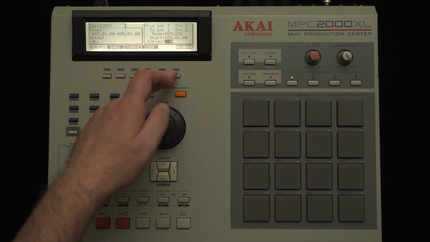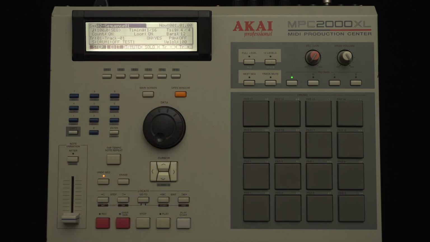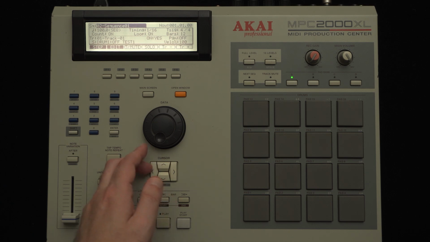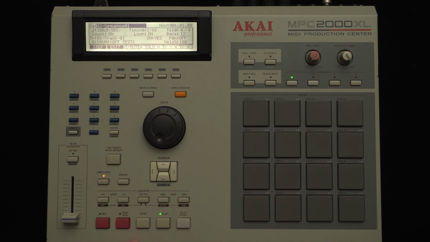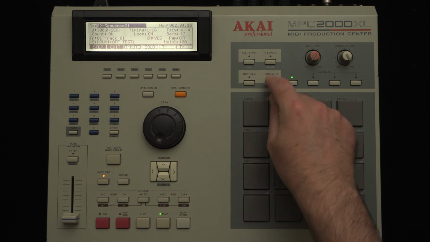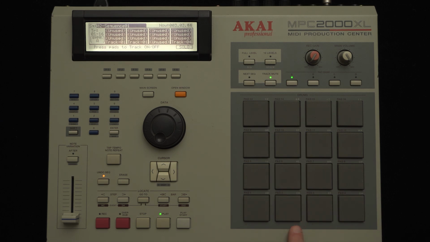So let's give this a shot by hitting do it and check that destination sequence for the track and where it starts and repeats. We can see that the bars have increased dramatically. Let's have a look at track mute. That's on track 2 now. That's exactly where we put it.